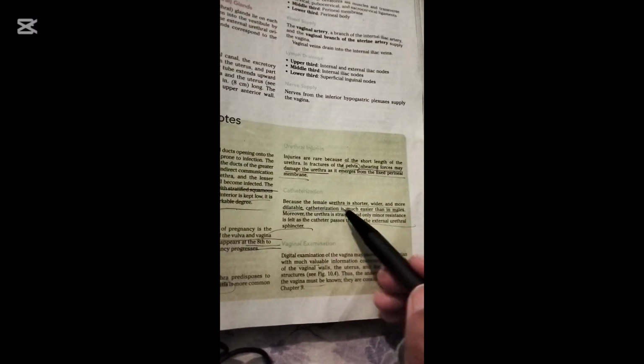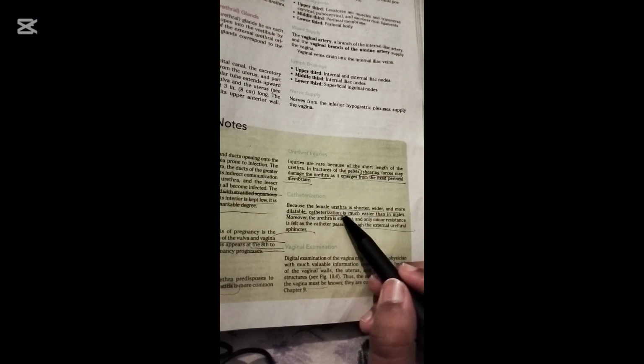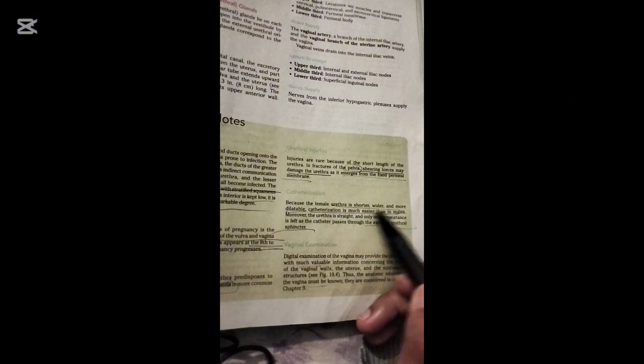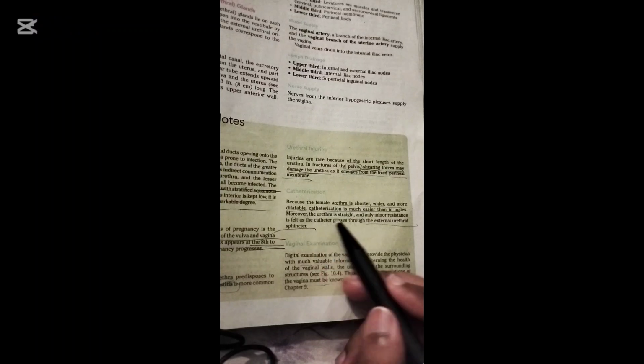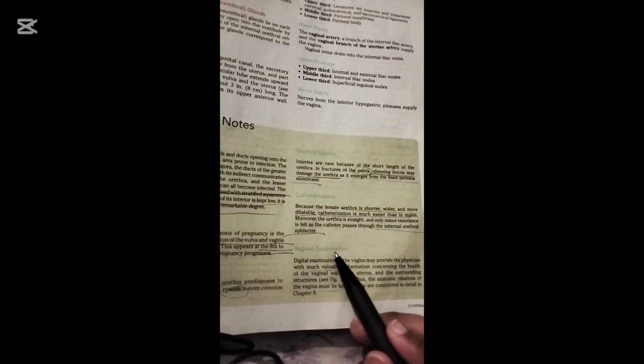Now let's talk about catheterization, which is relatively easier in females because the urethra is shorter, wider, and more dilatable. The urethra is straight and only minor resistance is felt as it passes through the external urethral sphincter.